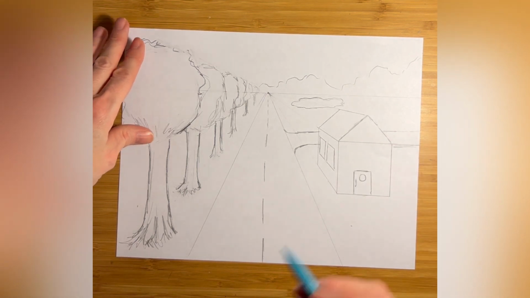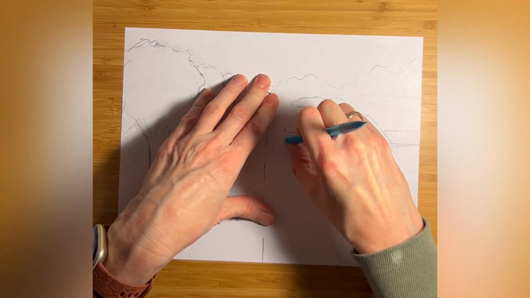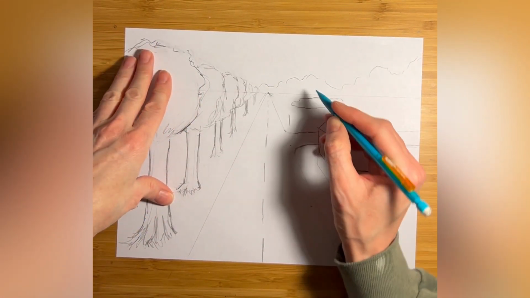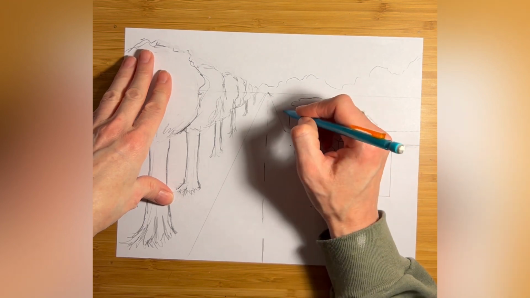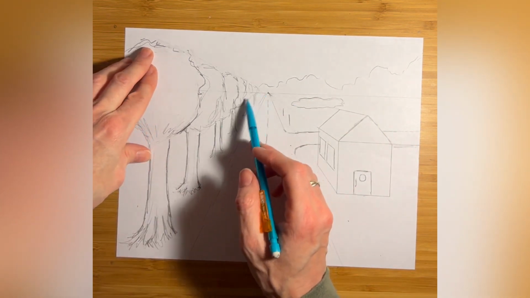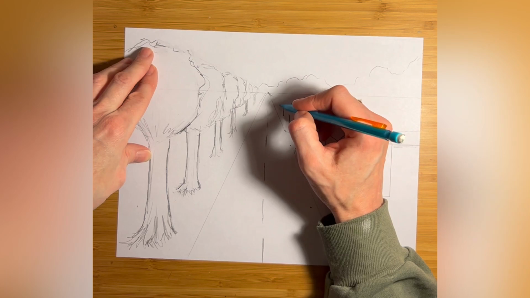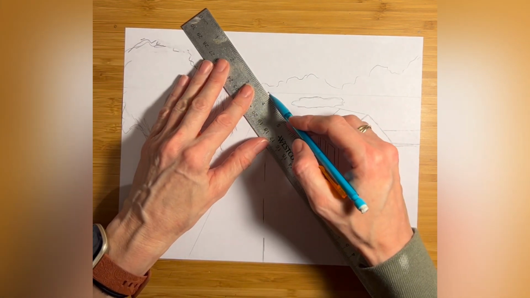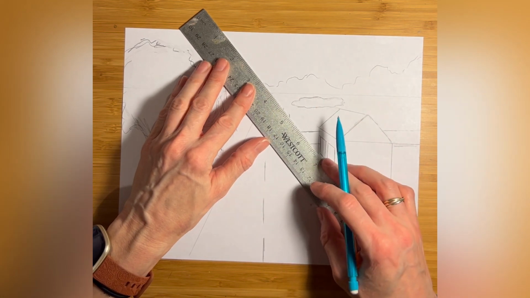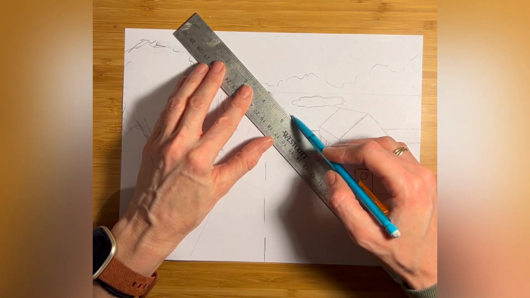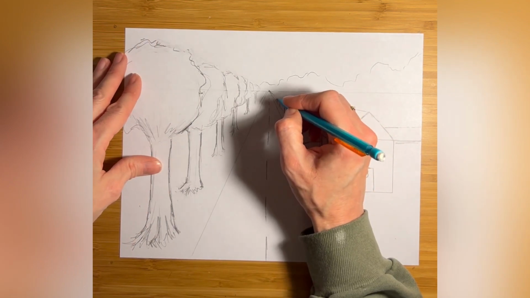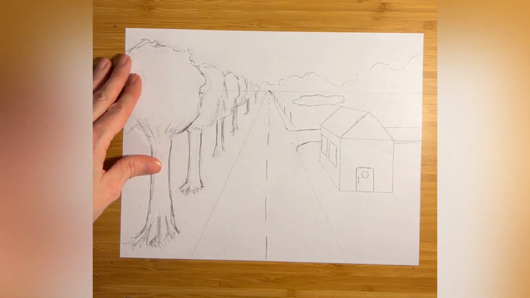Okay, and then maybe I would even want to add a fence. I'll make a video for you guys separately, but if you're doing a fence, it's a lot like the trees. You are using your perspective lines, and that's going off into the distance.